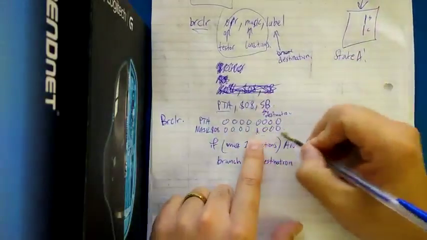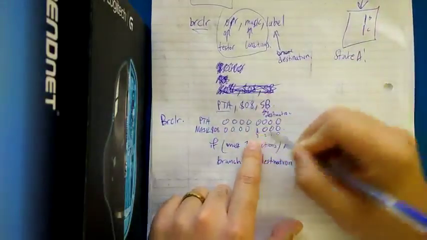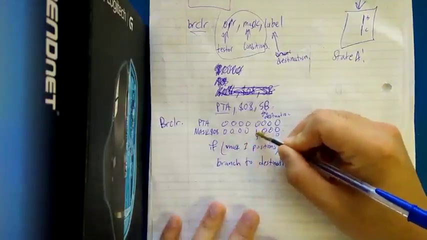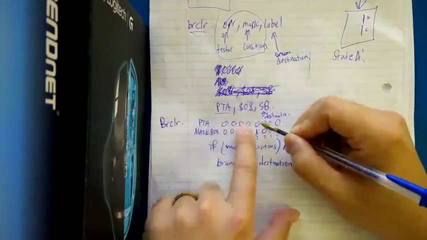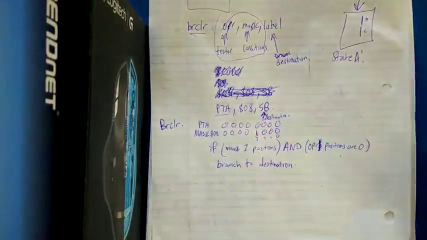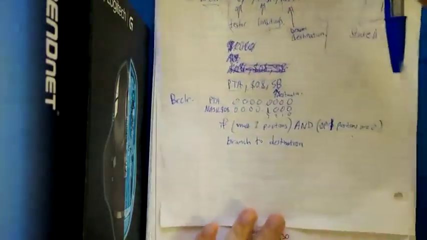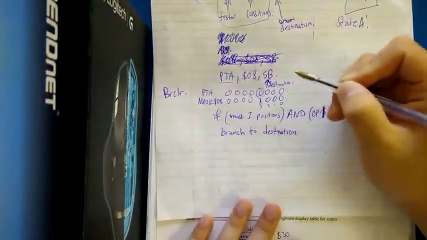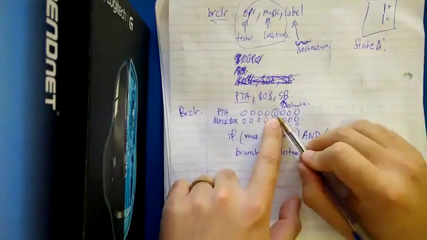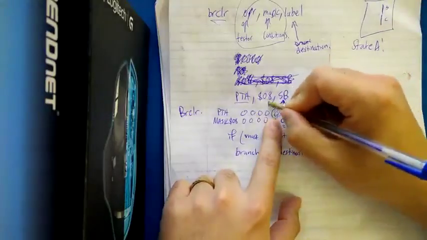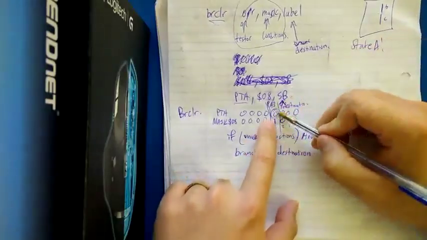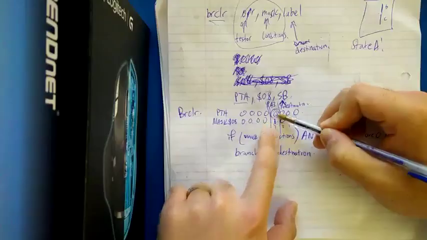In the third position, 0, 1, 2, 3, if the mask is 1, then in the third position of PTA it has to be 0 for me to start branching to SB. So that's why we do that. Since this is 0, let's say this switch is open, then PTA is 0. PA3 is 0. This is PA3. So if 1, testing is 0. Okay, good. So it's 0.